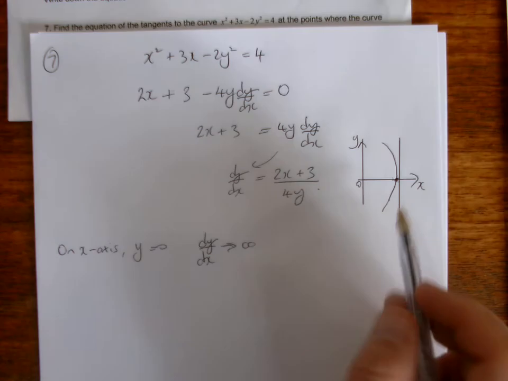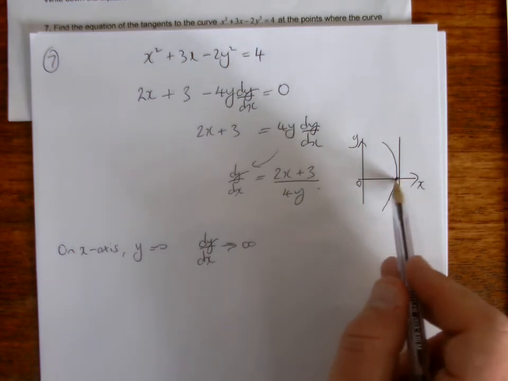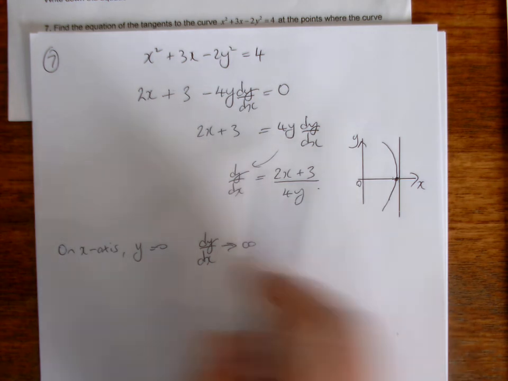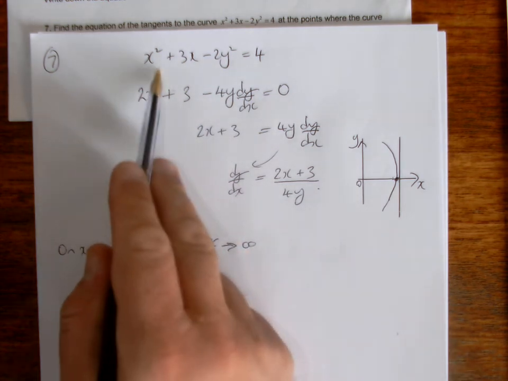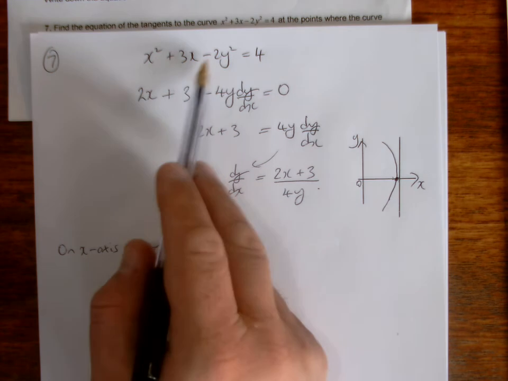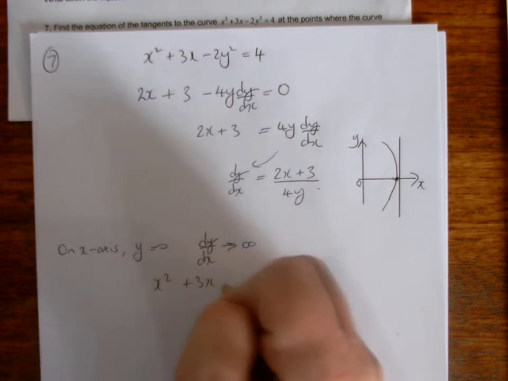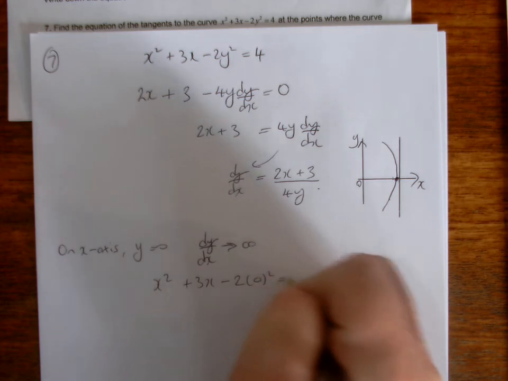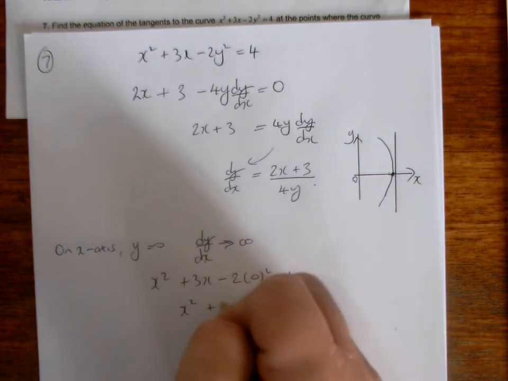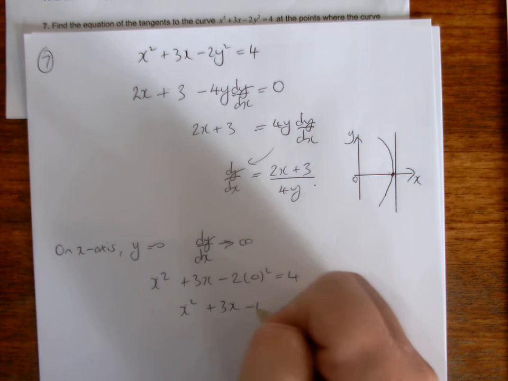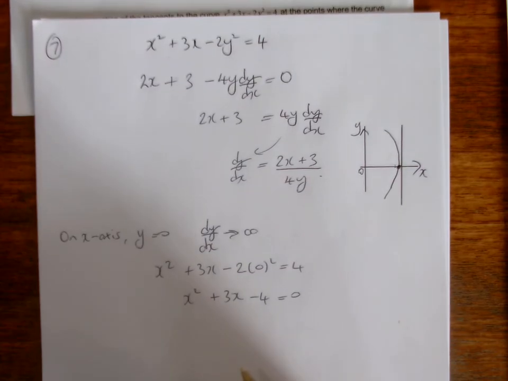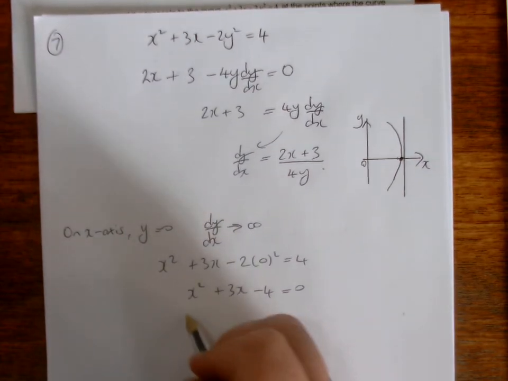So the question is, how do I work out the x values at that particular point? Well, go back to the curve. Because y is 0, we'll have x squared plus 3x, take away 2 times 0 squared, equals 4. So x squared plus 3x, bring that 4 over, minus 4 equals 0, and you've got yourself a quadratic, which we can solve.